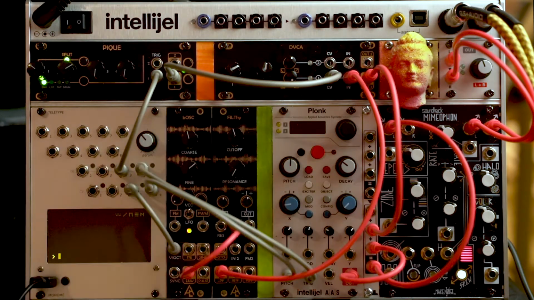And then on the other side here, I have the Plonk that's doing a deliciously weird physically modeled sound. Let's see, let's get that one up a little bit. Let's listen to that. Up an octave. Yeah, so my thought was that these two together make for a nice little ambient soundscape.